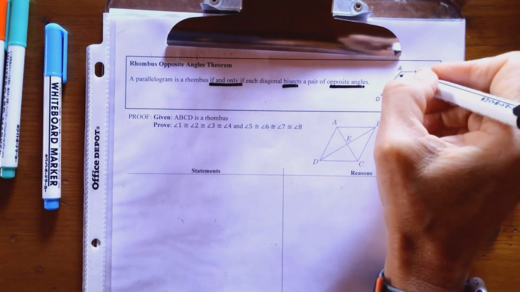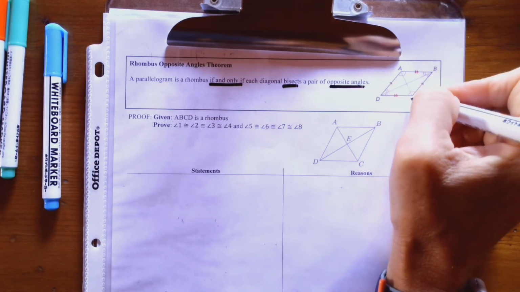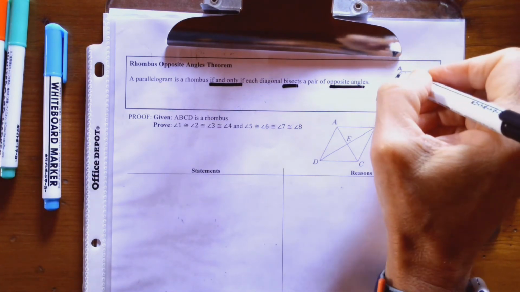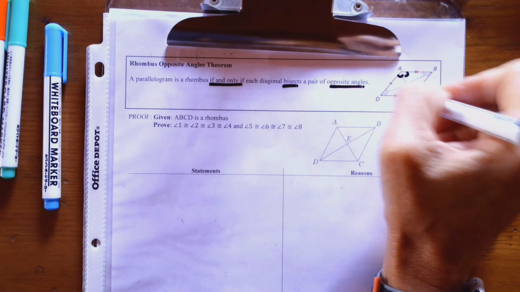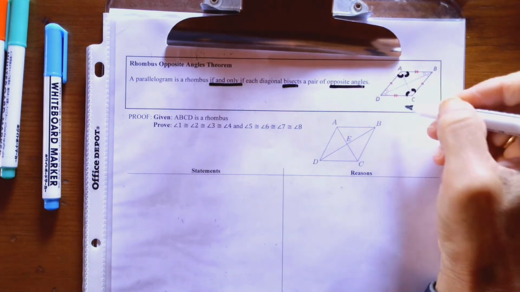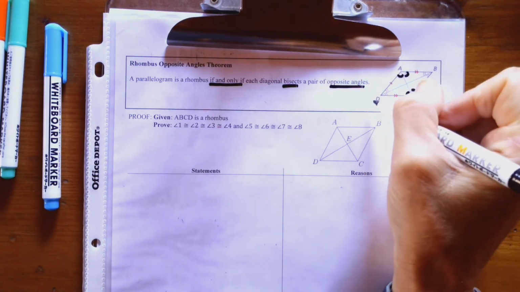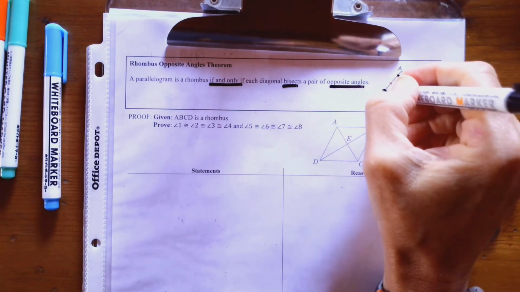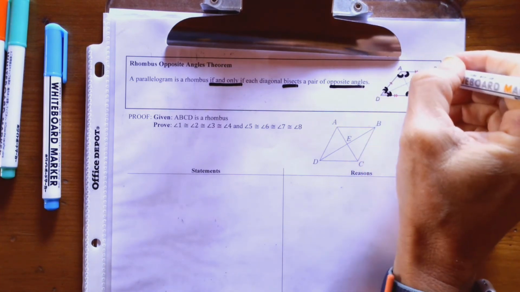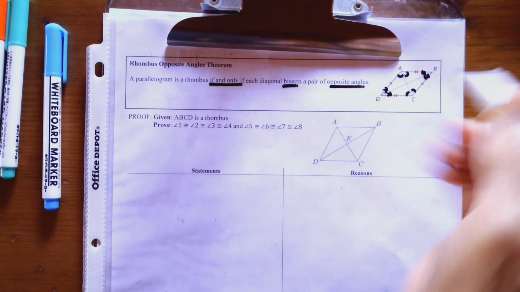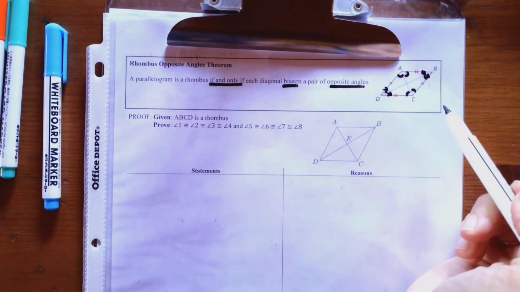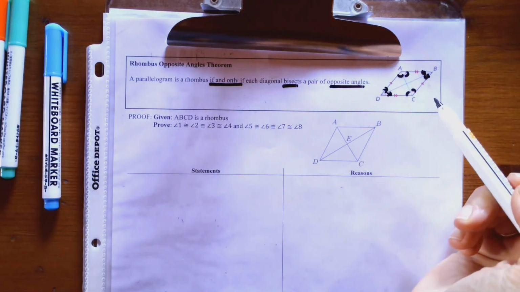This means that A and C are both bisected into these angles. They're all four the same. But then also B and D are also bisected. So we've got the double markings. So really, if you know one of these angles, you can figure out quite a bit more.